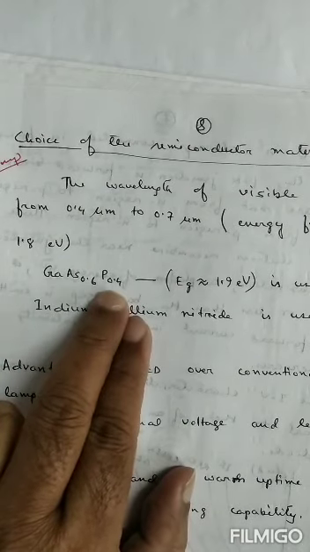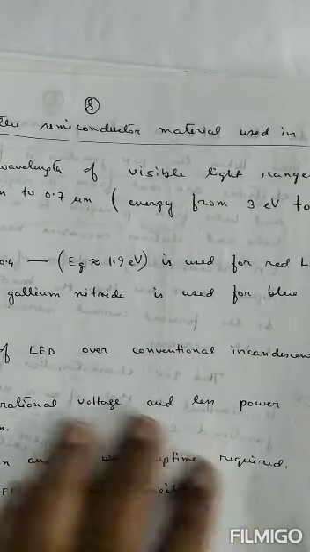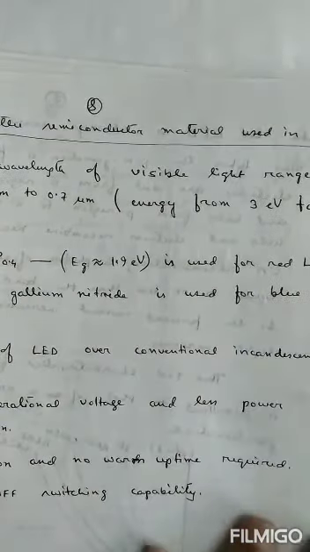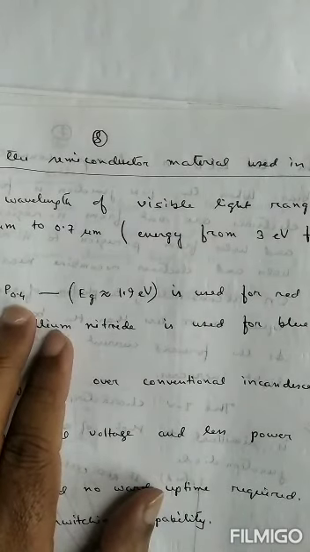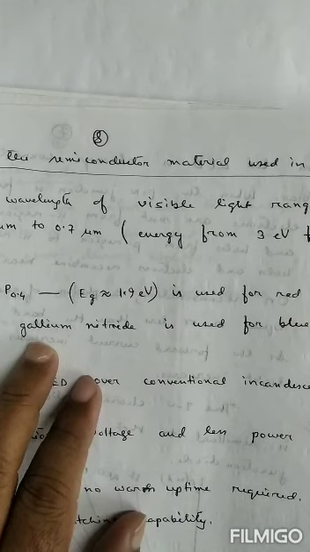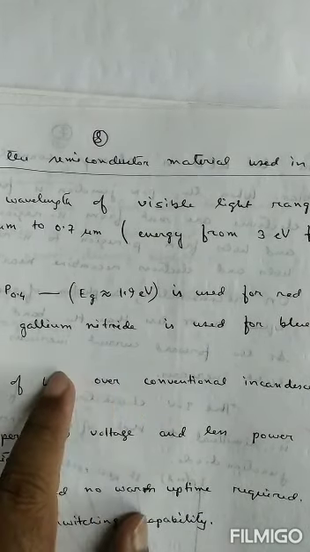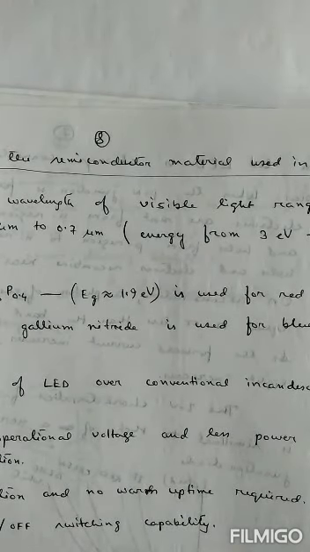Therefore, gallium arsenide phosphide LEDs are used for emission of red light. Indium gallium nitride is used for blue LED. Gallium arsenide phosphide is used for red LED and indium gallium nitride is used for blue LED.